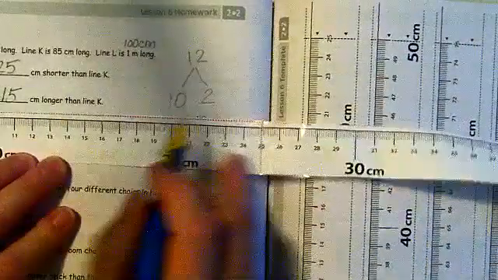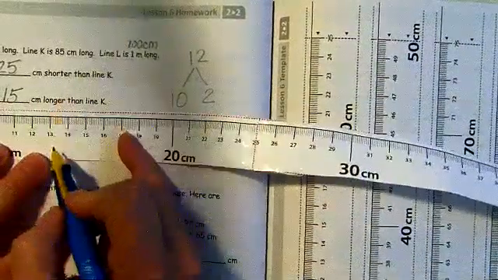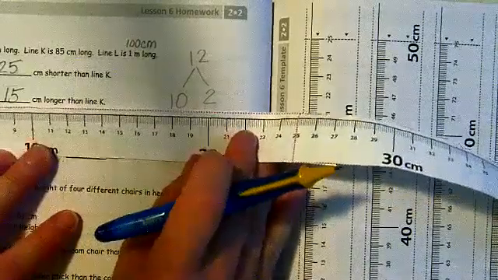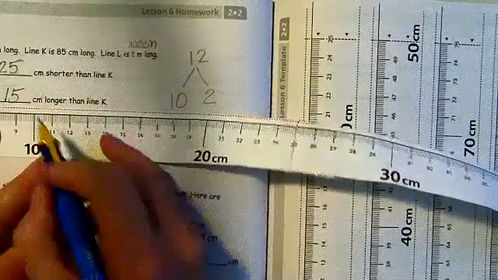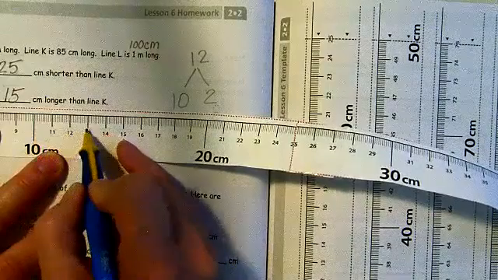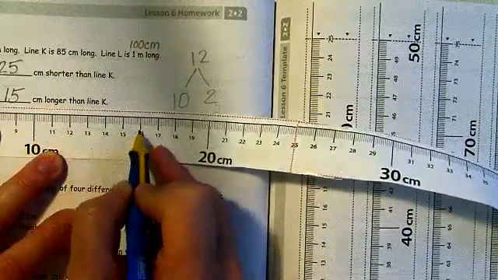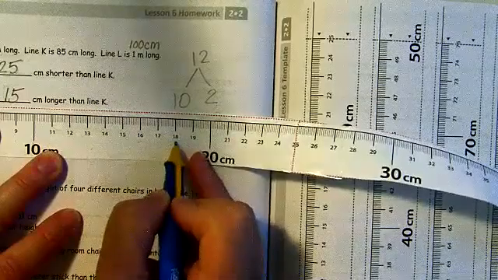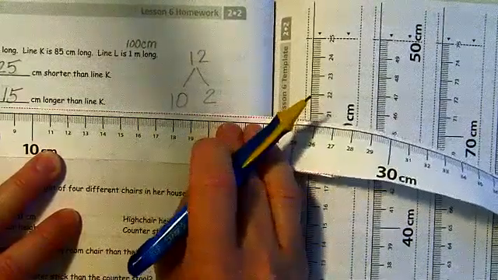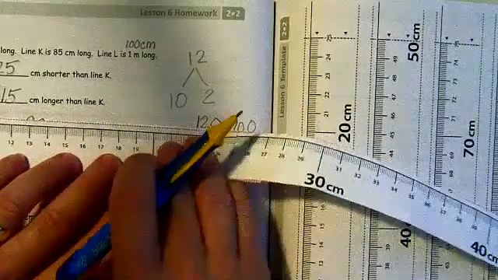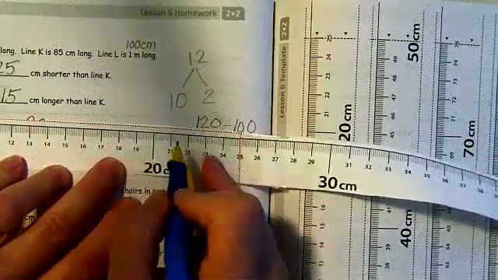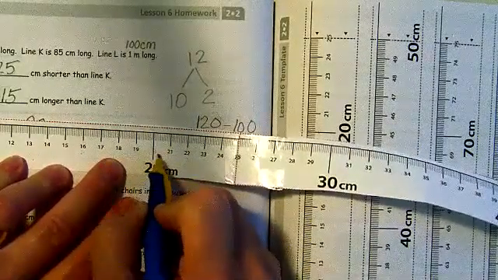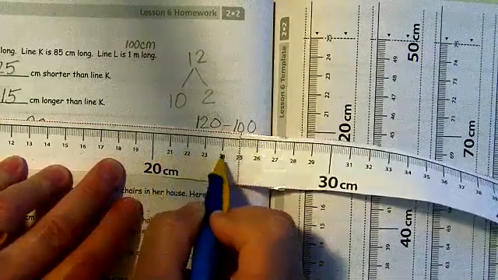I'm going to start with 10 as that's my biggest number, and I'm going to count on 8. Now remember, this time we aren't actually counting centimeters. We're thinking of tens. We're starting with 10 tens, and we're going to add on 8 tens. 1, 2, 3, 4, 5, 6, 7, 8. So we have 18 tens. Now we also need to add on 6 tens. So from 18, we're going to add on 6 more 10s. 1, 2, 3, 4, 5, 6.